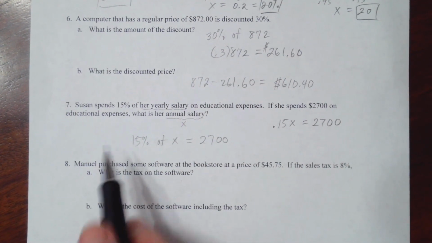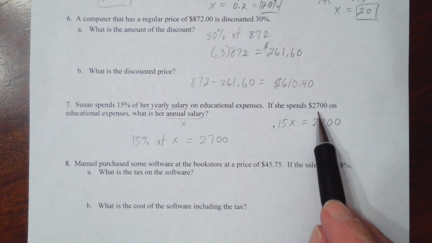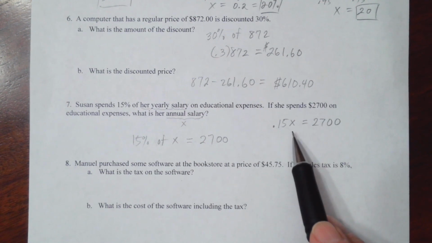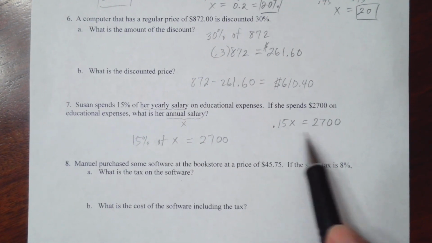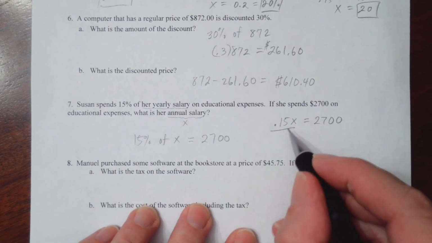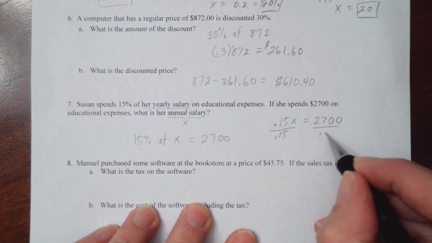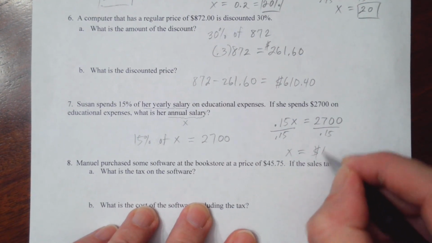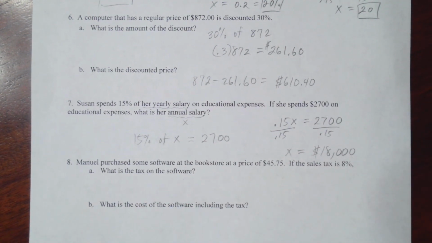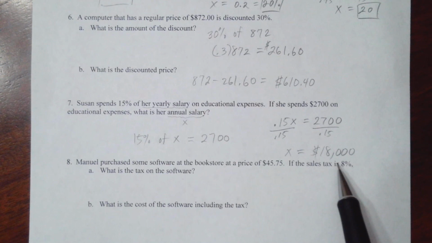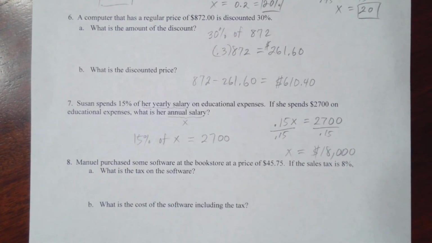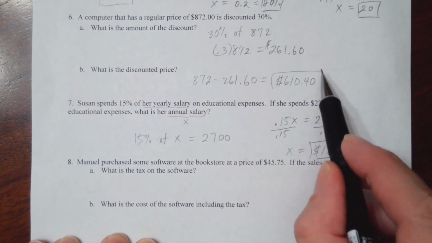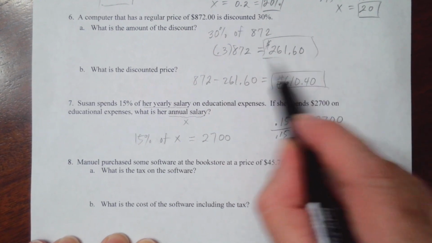Now, a lot of times students will just take 15% of whatever number they see, and notice that is not what's going on here. It's 15% of some number. Her annual salary is not 2,700. So we'll divide both sides by 0.15, and you should get X is equal to $18,000. Now you could always check this and take 15% of $18,000, and that should be $2,700. So that's our final answer there. Let me go ahead and do that here too. Those are our answers.